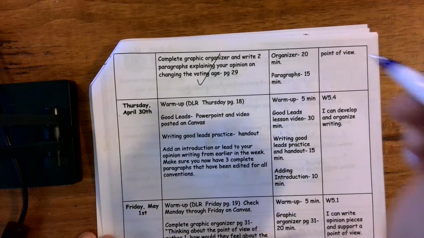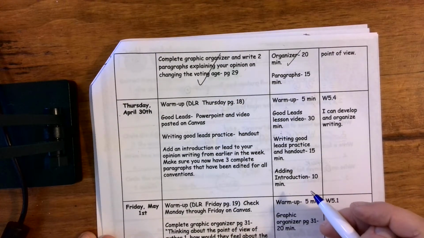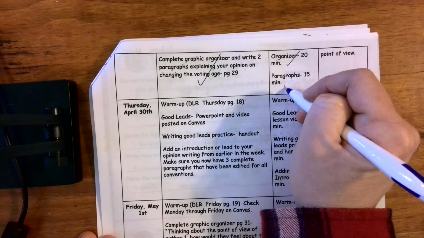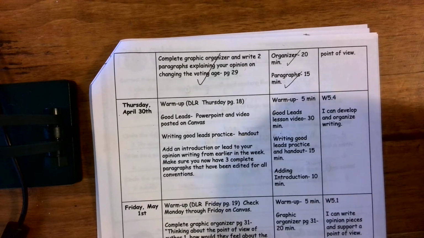I would think the organizer might take about 20 minutes. Sometimes it's kind of hard to think about ideas, and then maybe 15 minutes for your paragraph. So again, this is a really short day of learning, which means that you can get caught up on anything in math or science that you need to work on.